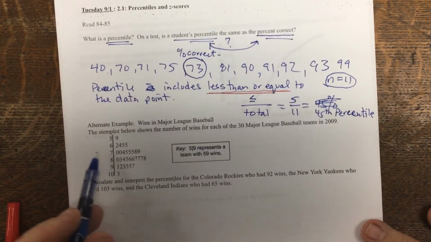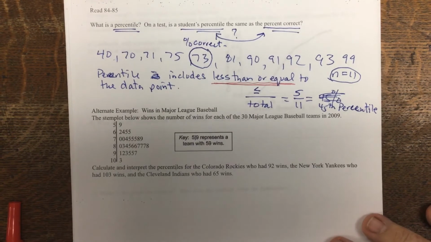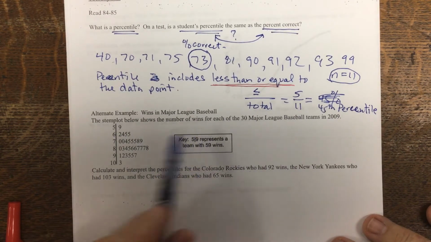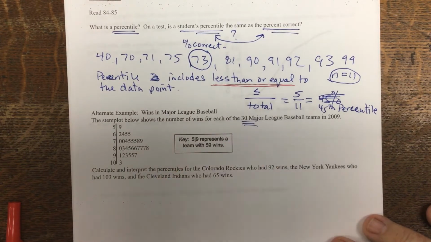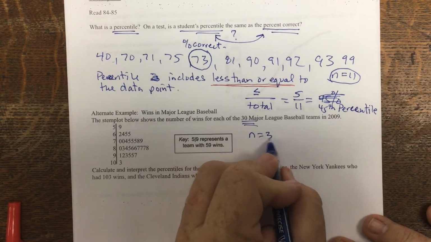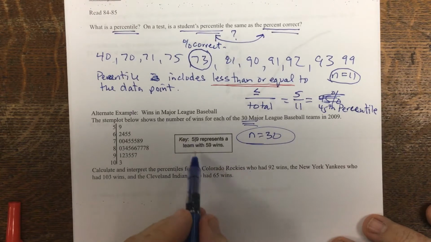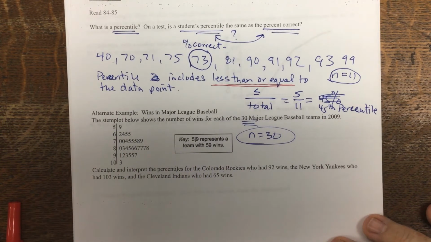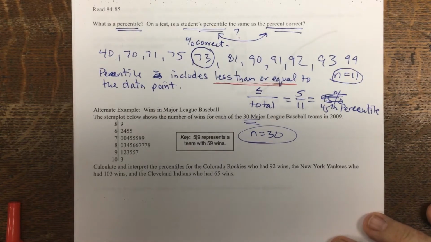So you guys can calculate this. If you want to turn off your camera, you can. We're going to calculate the number of wins. So there's my N: N equals 30, 30 points. Here's my key. Don't forget, this is 59. They're going to calculate and interpret the percentiles. I'll let you turn off the camera now.